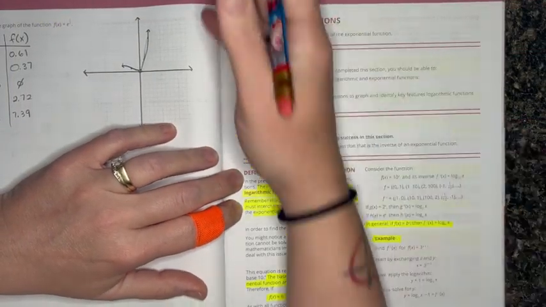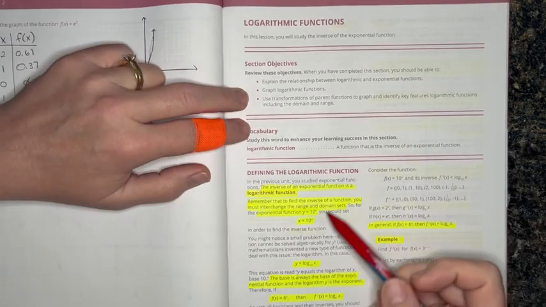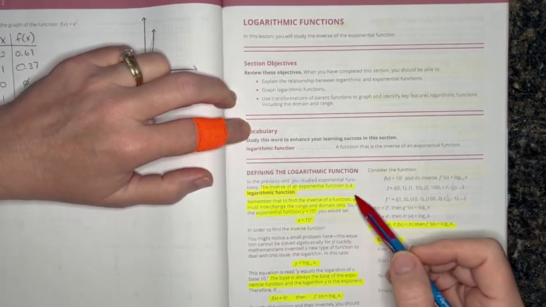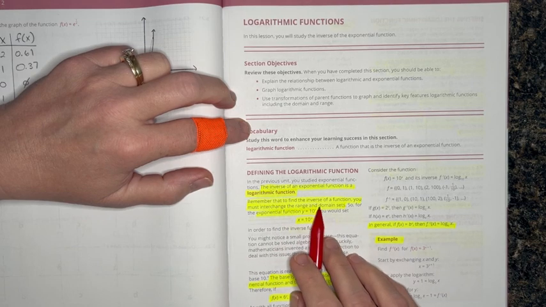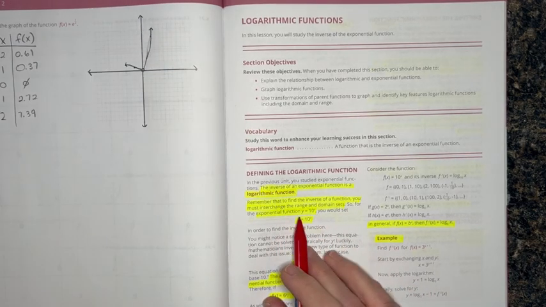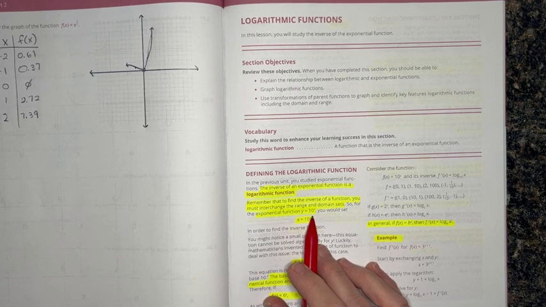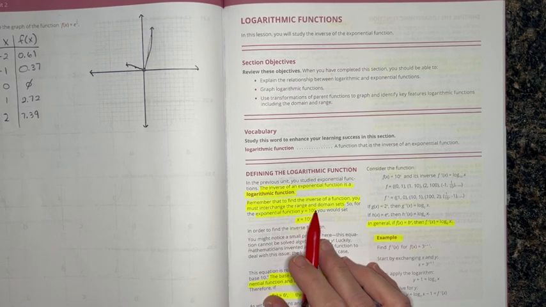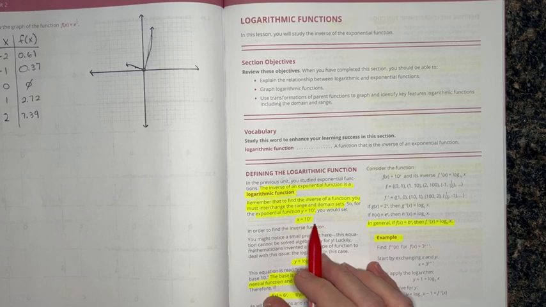On page 85, we are talking about logarithmic functions, okay? The inverse of an exponential function is a logarithmic function. Remember that to find the inverse of a function, you must interchange the range and the domain sets. So an exponential function is y equals 10 to the x. The inverse would be x equals 10 to the y.